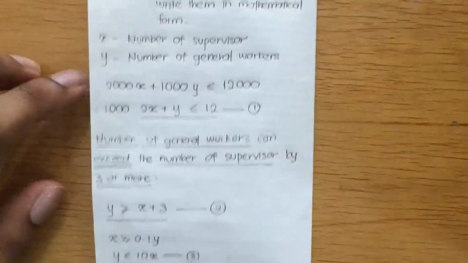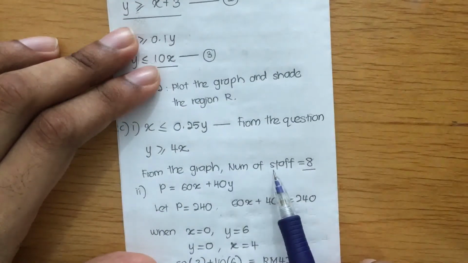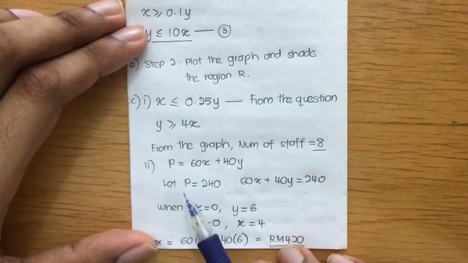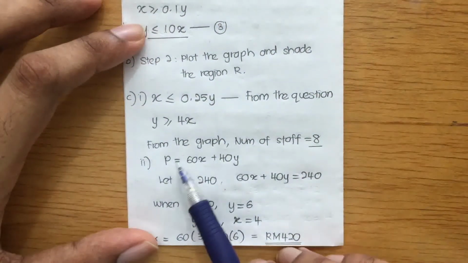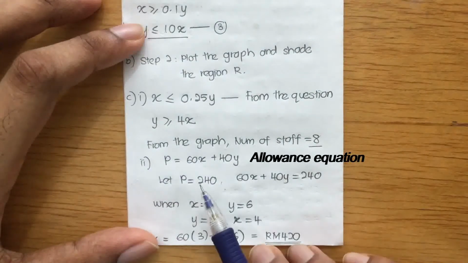Okay, let us continue. From the graph, we know that our number of staff will be equal to 8. So this will be our answer, guys, for question C part 1. Okay, from here, let us proceed to question C part 2. For question C part 2, we know that our profit equation is equal to 60x plus 40y.